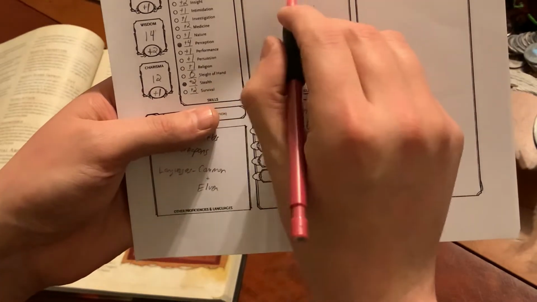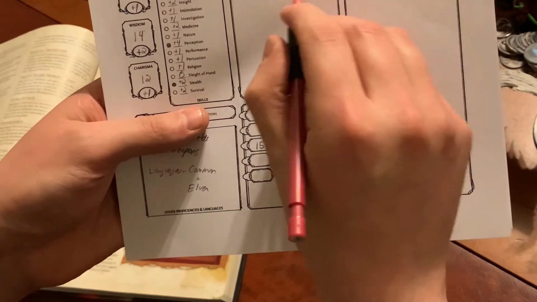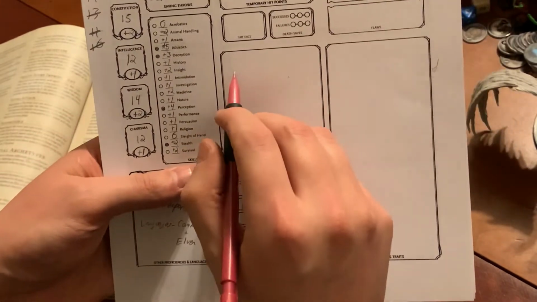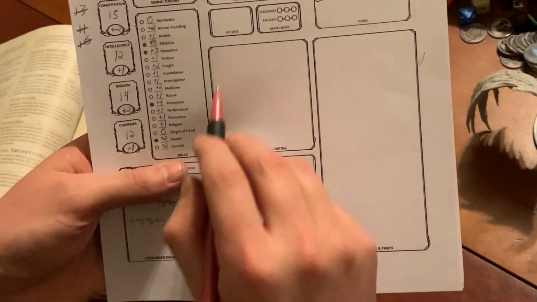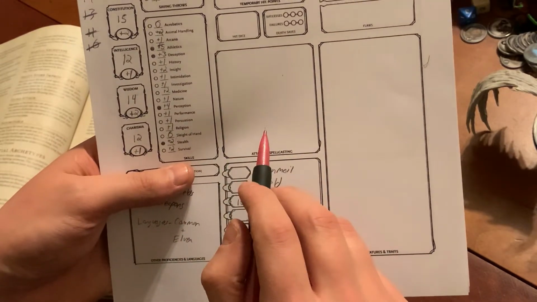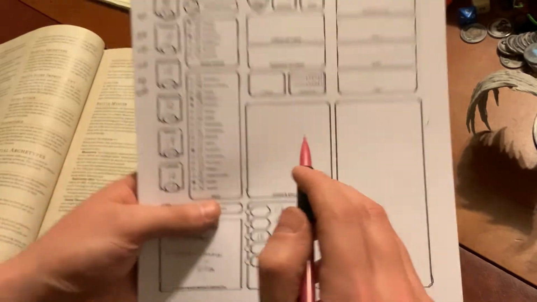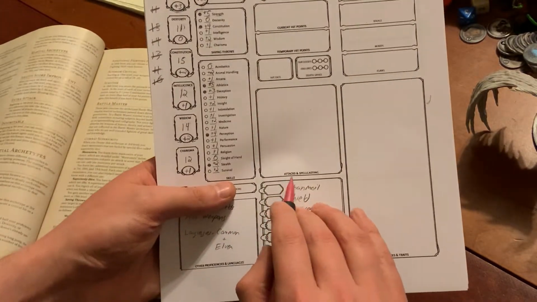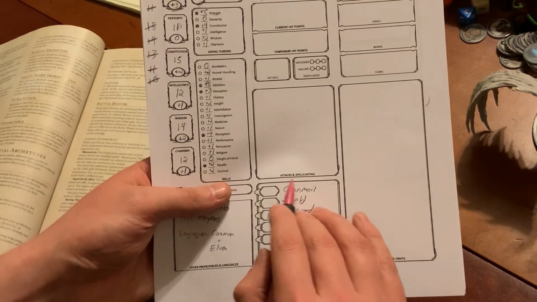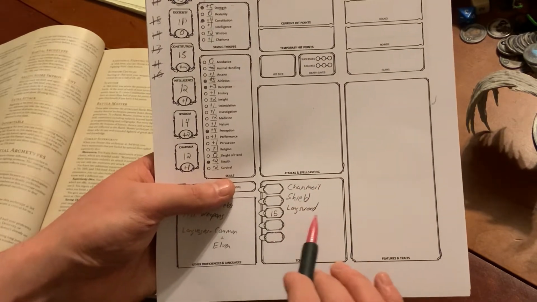Now, normally there are little boxes right here to help you out. This box is not normally blank, but I went ahead and made it blank just in case you have yours blank. So this is where you write your attacks and spellcasting. Usually it's used for weapons. In this case we have a longsword.